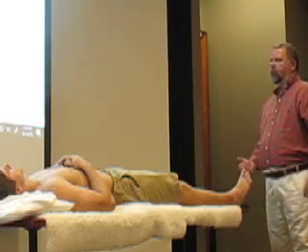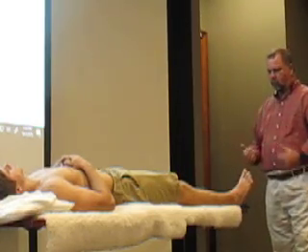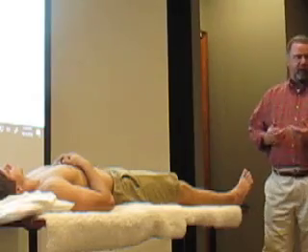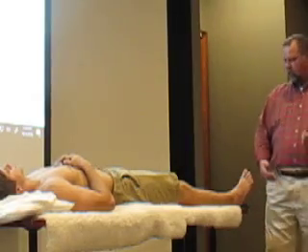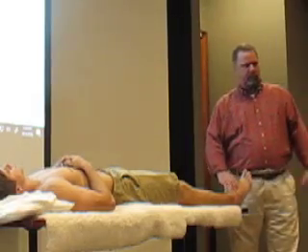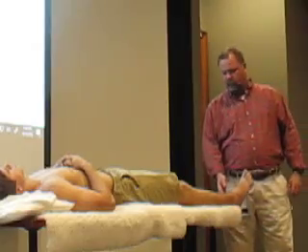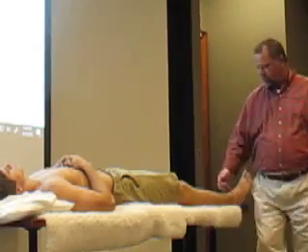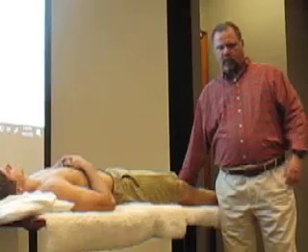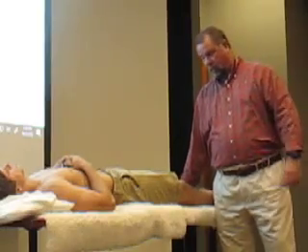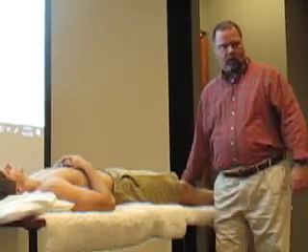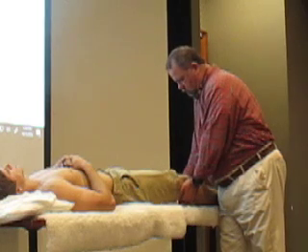Let's go with our pulses that we're going to feel on here. We're going to feel three. We'll feel the popliteal up underneath the leg, the dorsalis pedis, and the posterior tibial. They all are probably pretty good at feeling those. Again, the popliteal can be harder to feel at times.